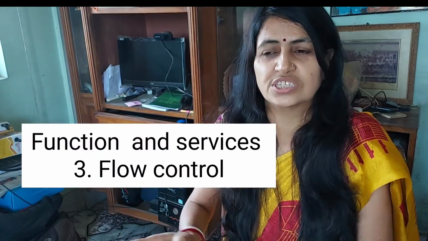And there are other responsibilities, not only error checking. It also does flow control. Flow control means that it controls the flow from node to node, not from source to destination.